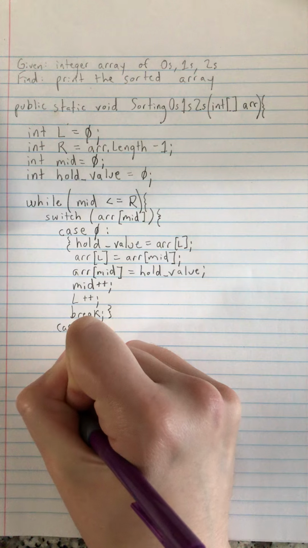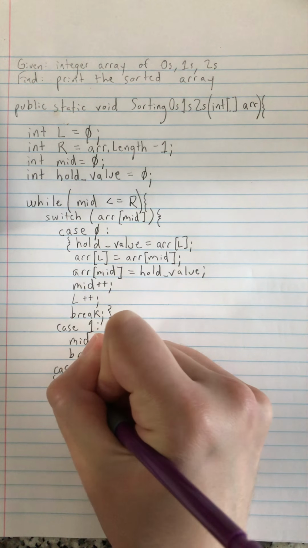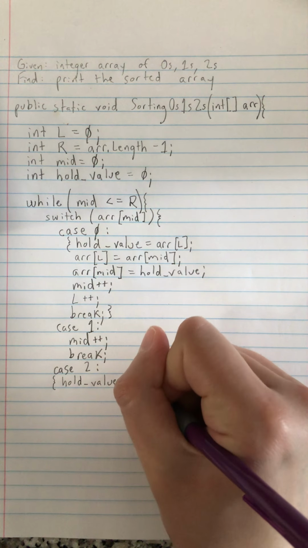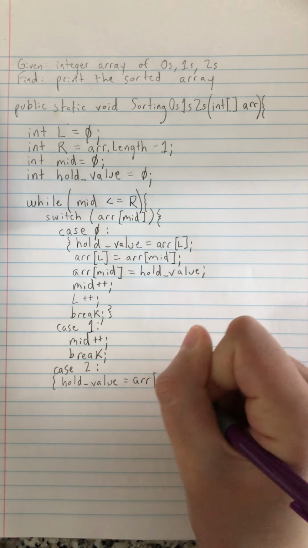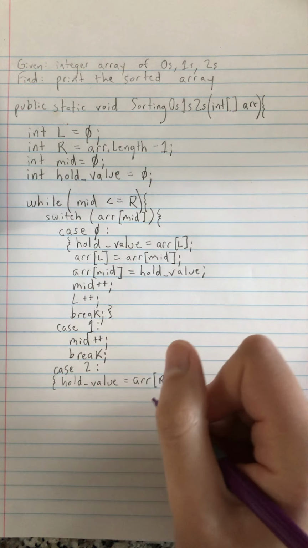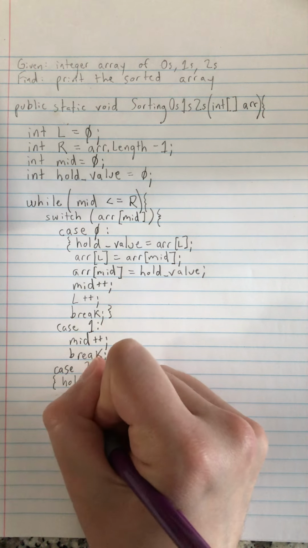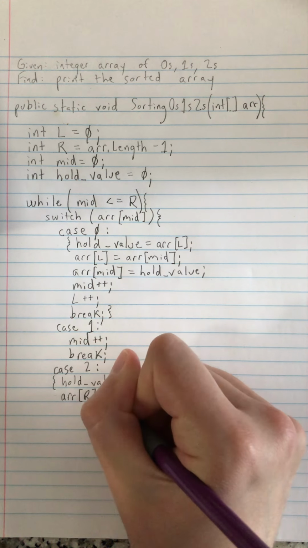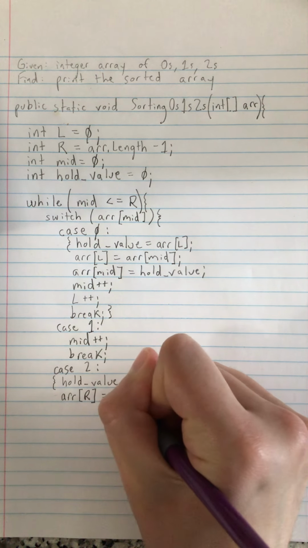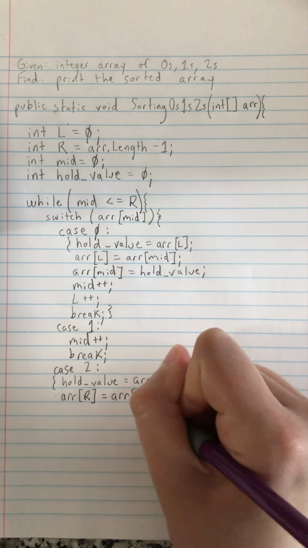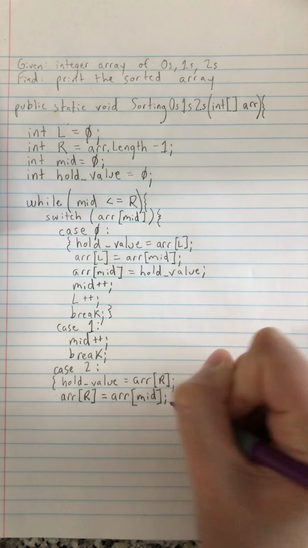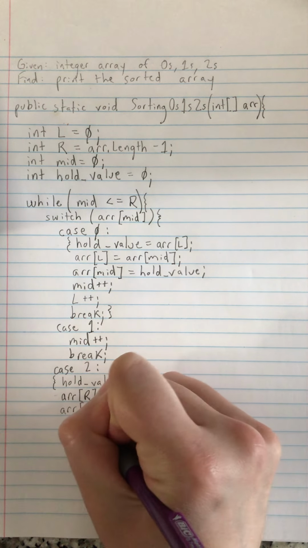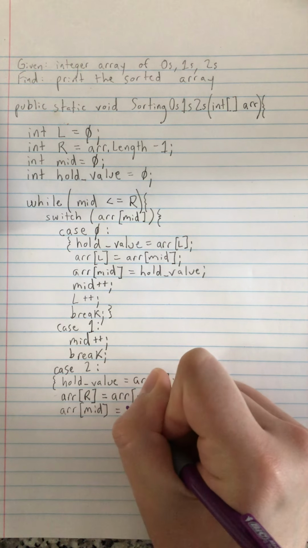So let's open up these brackets here. Again, we'll use hold value to hold array of R. Assign array of R the value of array of mid, and then assign array of mid the hold value.